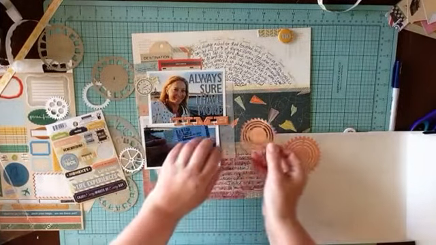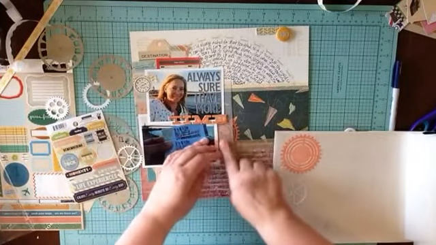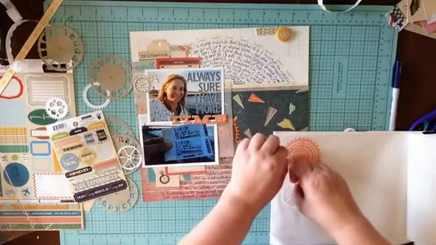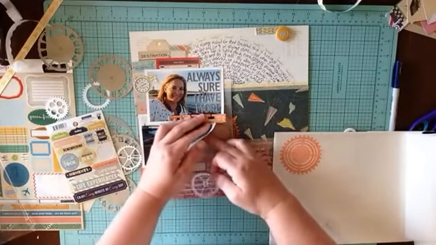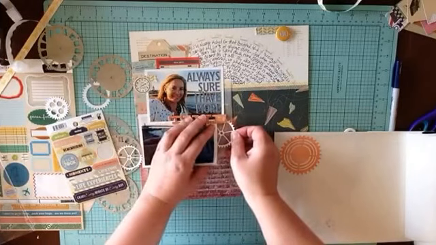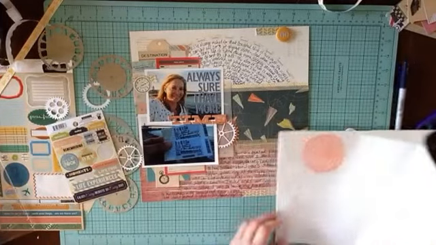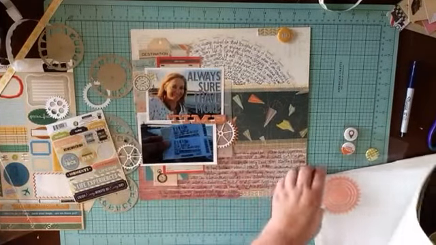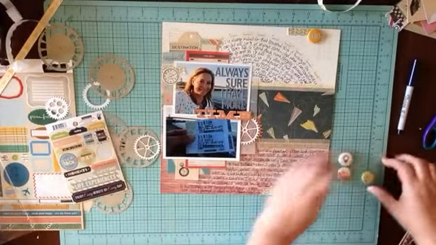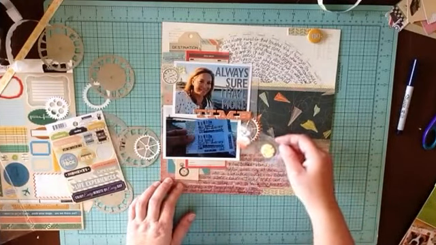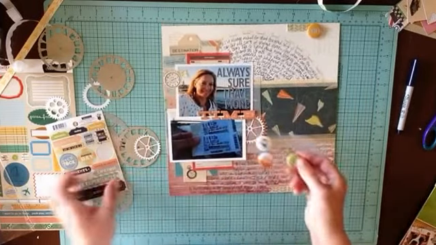So another fun thing to do is to have a bunch of die cuts, you know, all ready for you to use, even if you don't necessarily know what you're going to use them for. Okay, these I do want to kind of line up. And I'm not sure I'm going to use those. I think I could use them up there, but I'm not going to. Okay.